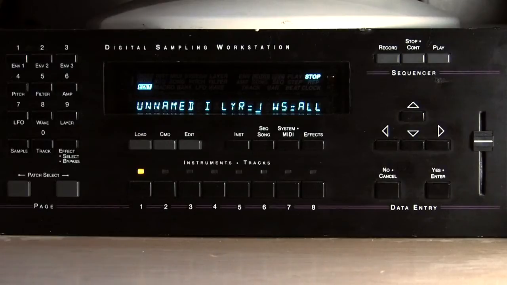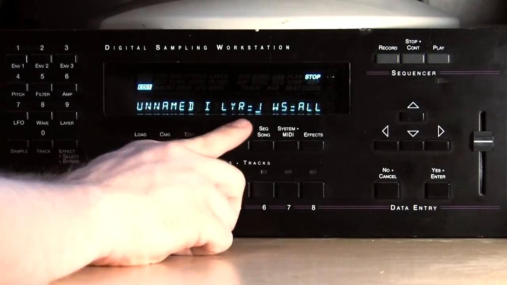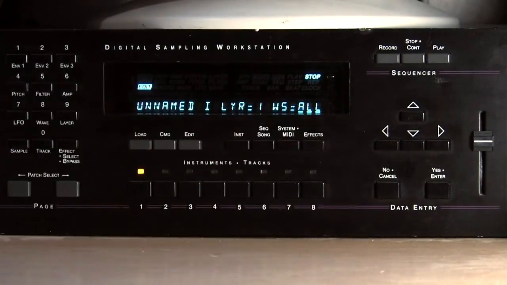When you play the open hi-hat and then play a closed hi-hat, it will cut off the open hi-hat immediately. The way to do that is to copy your wave samples of your hi-hats into a new layer. First we want to find out what wave samples our hi-hats are stored in, so you hit the edit button. You want to cursor over to wave sample, play back on your keyboard or drum pads your hi-hat samples. In this case we have wave sample 3 and 4 are our hi-hats.